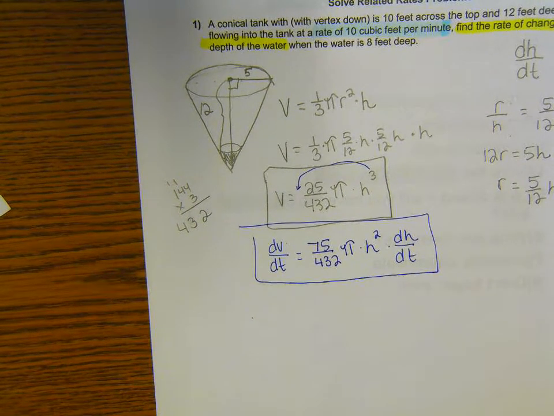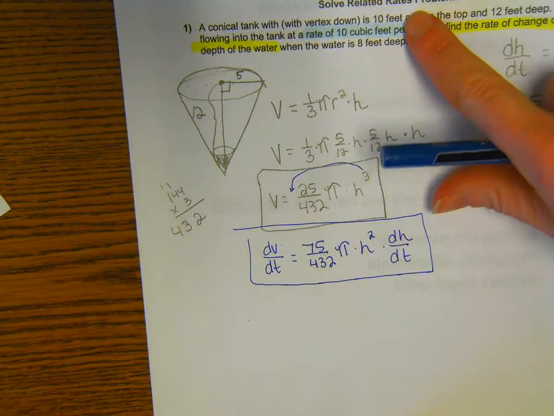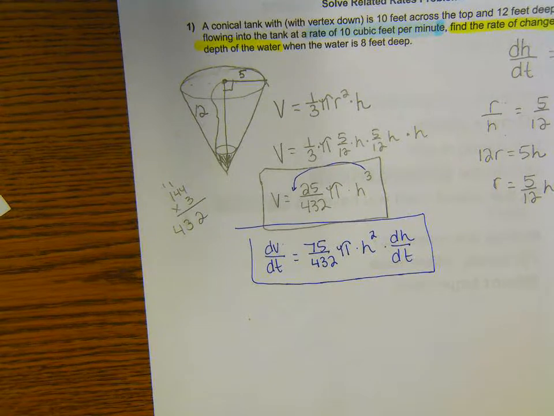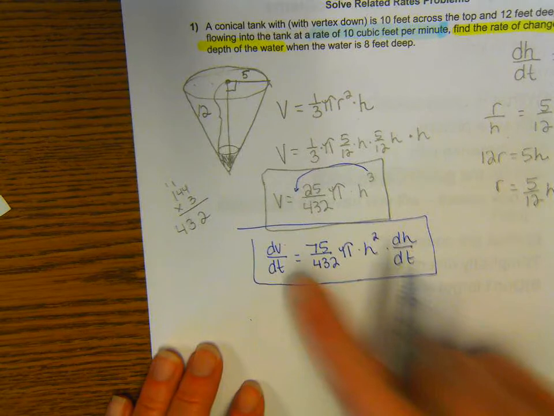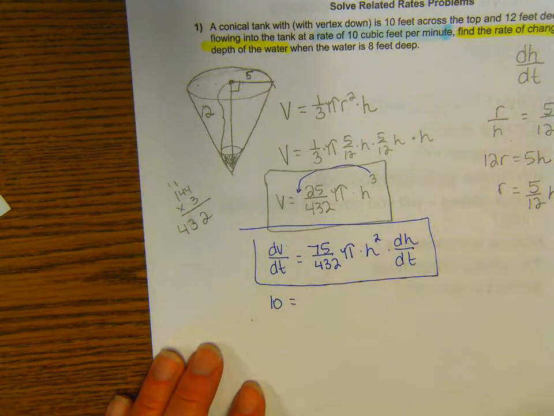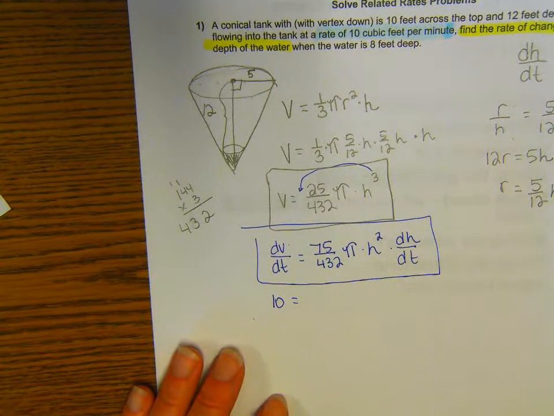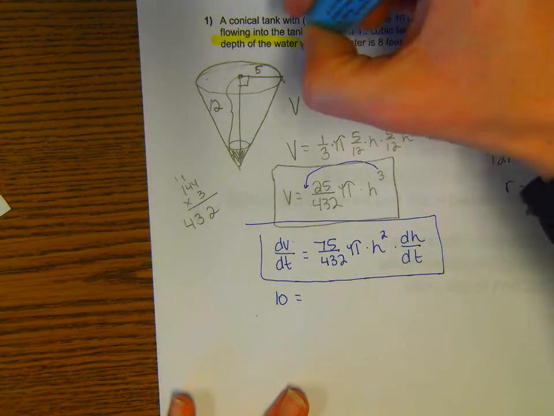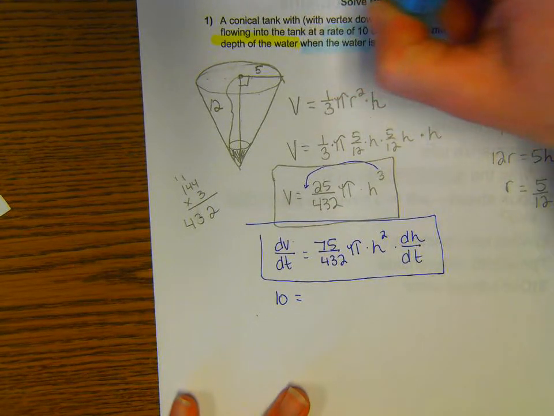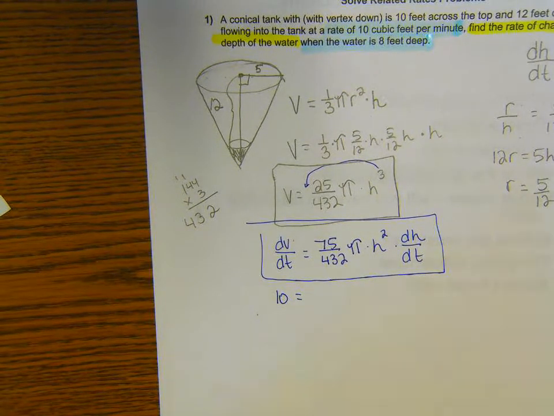All right, what can I put in? Charles says dV/dt is 10. Do you understand where he gets that from? Is it the 10 feet across? No, it's the 10 cubic feet per minute. It's the rate of the change of the volume. Okay. What else do I know? I want to know when the water is 8 feet deep. So I'm going to put in 8 for H.